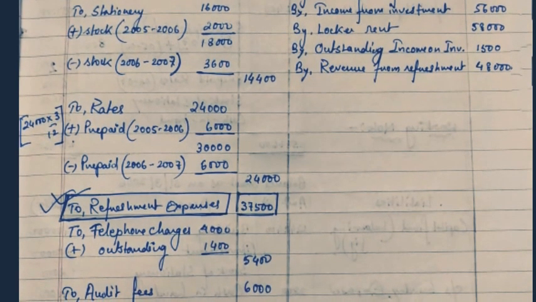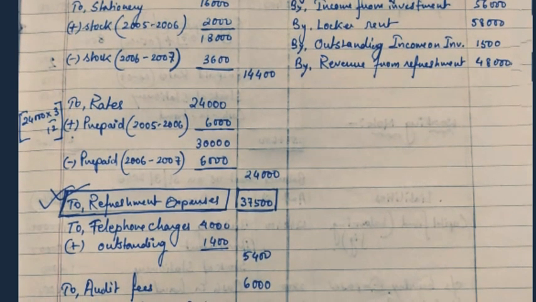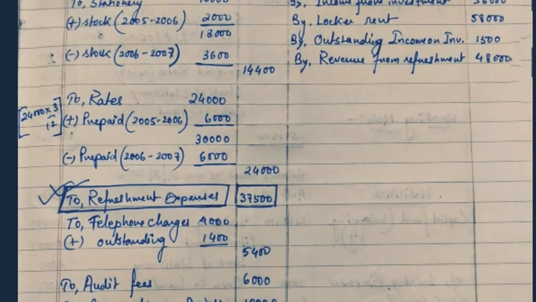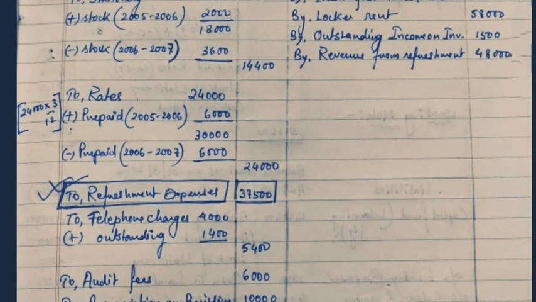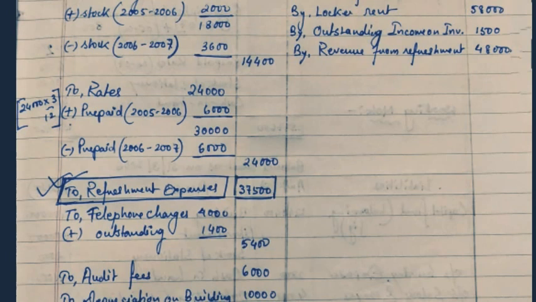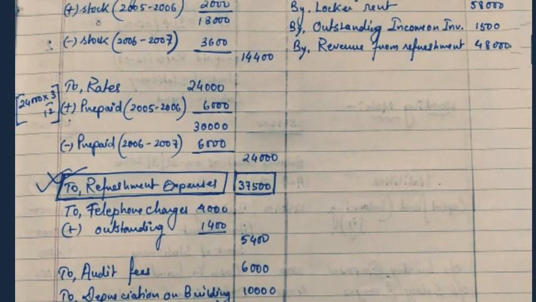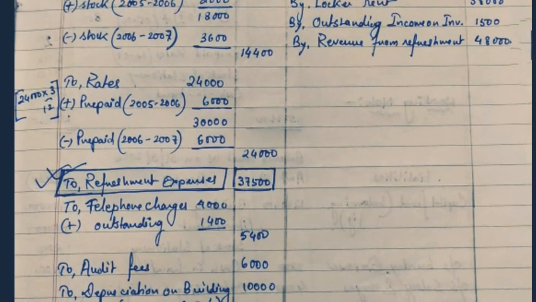See, where there are no adjustments, the direct amount is recorded as an income or the expenditure. So no further discussions will be made on the topics where adjustments are not given. Next, we have depreciation on building. The rate of depreciation is given as 2.5%, and in the adjustments, the value of the building is given as 4 lakh. So on 4 lakh, 2.5% will be calculated, and the final expenditure is 10,000.